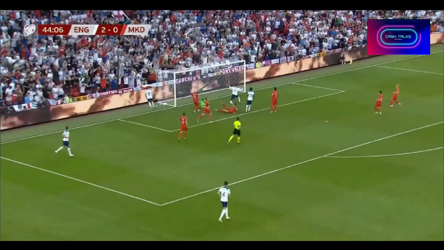Embarrassing. Absolutely embarrassing. And I blame the goalkeeper and the coaches on the sideline for letting them do that. There's no way that would be happening on my team. I'd be screaming at my keeper, "What are you doing, son?" So let's get on to the next goal.